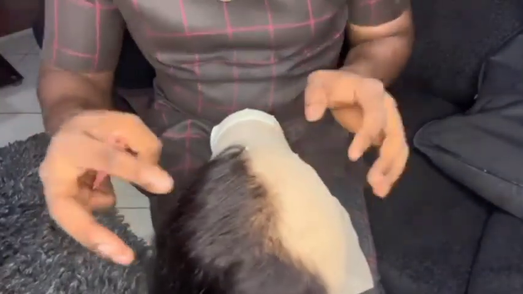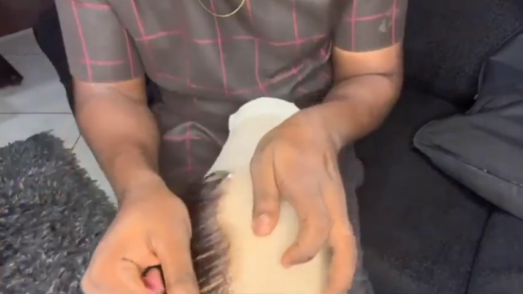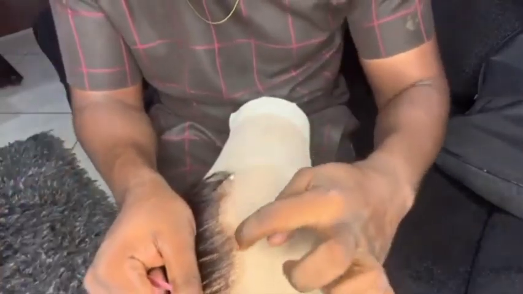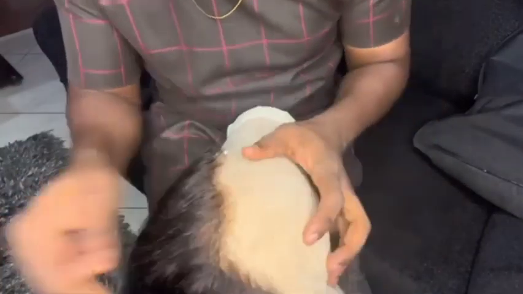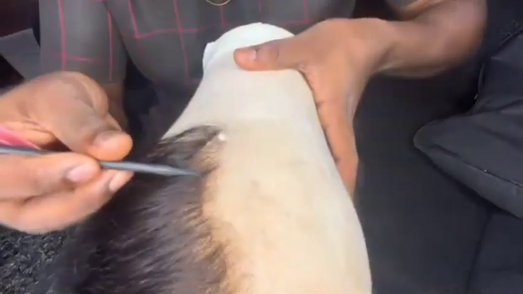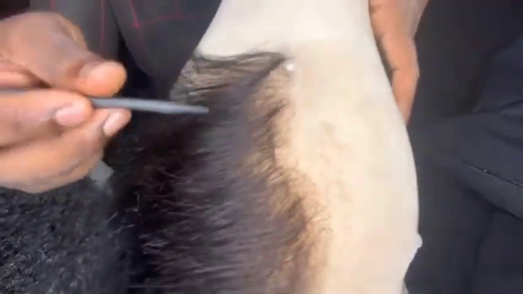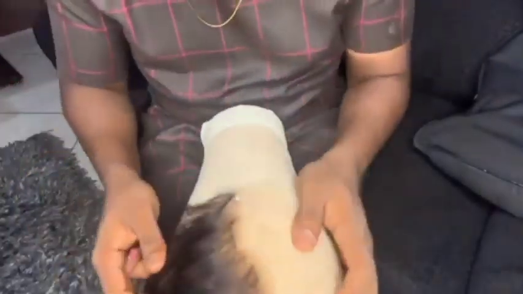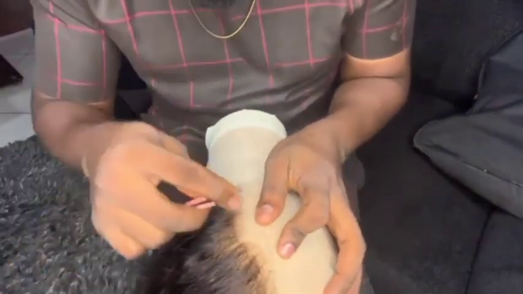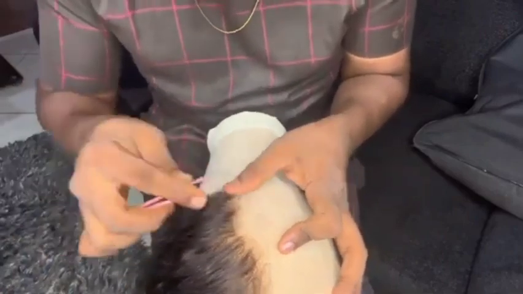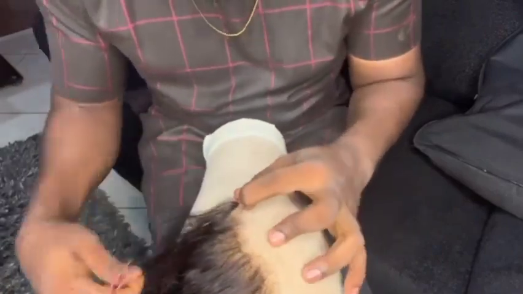So now all you have to do is to make sure you thin out all the thick line at the edges. If you look closely, you can see the thick line at the edges. So all we have to do now is to clear it. We go in there, the same thing like I told you, don't let your tweezer get too close.